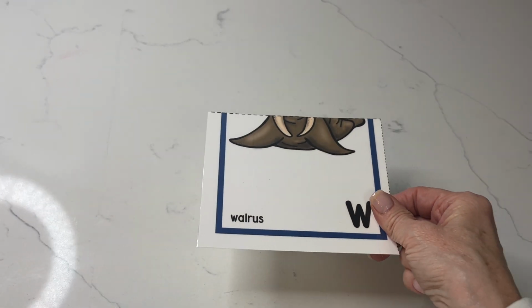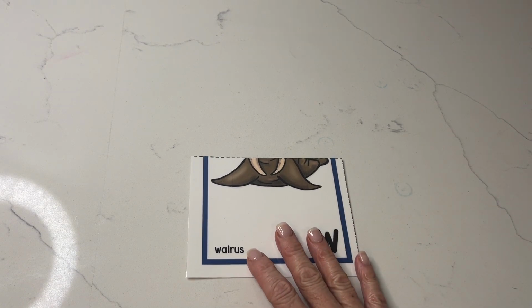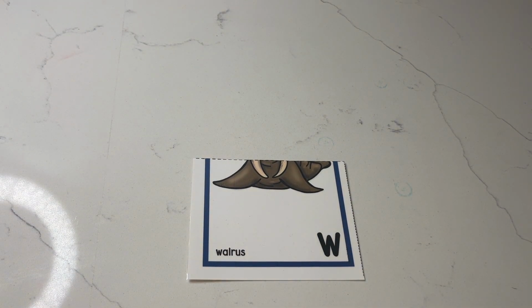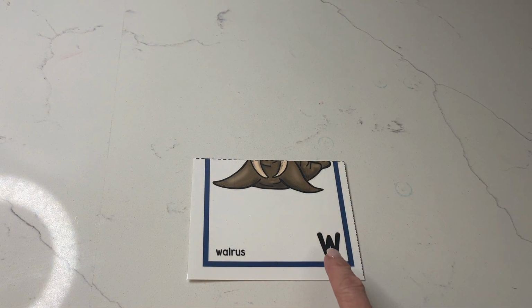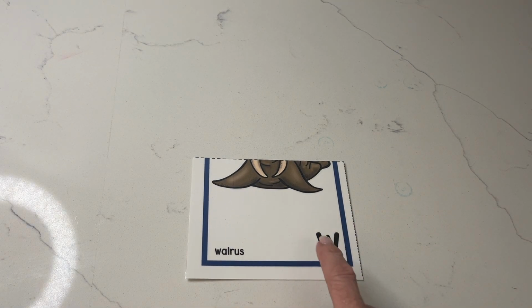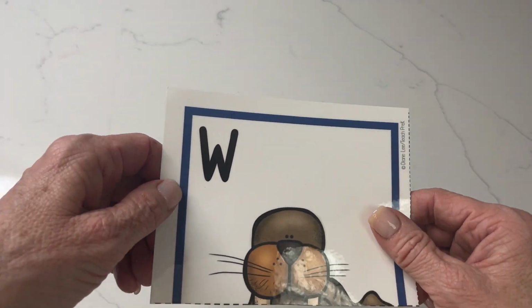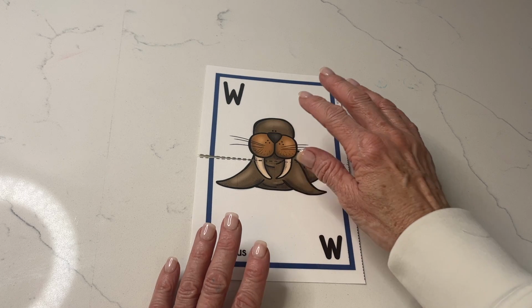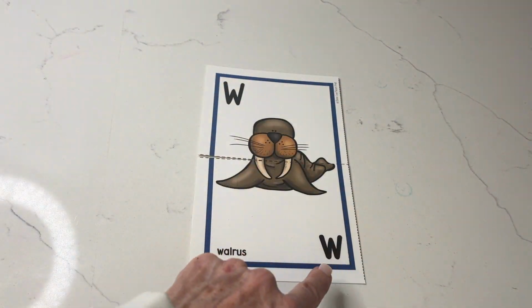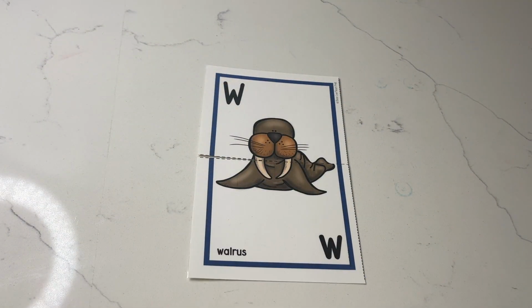Okay, I love letter matching for my preschool and pre-K kids. And this one's fantastic. So I have got a lowercase w here and walrus. So we know we are going to make a walrus. So uppercase W, lowercase w, walrus.